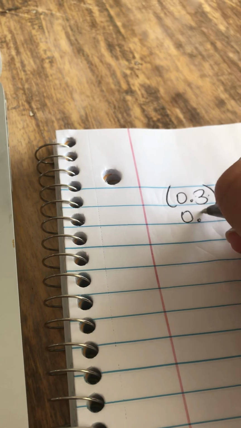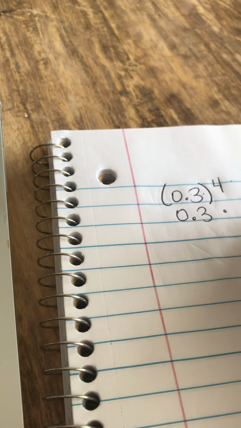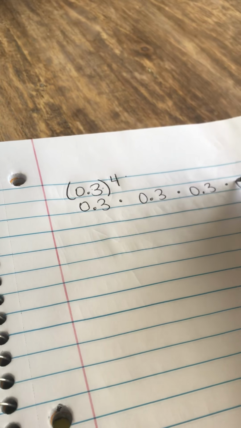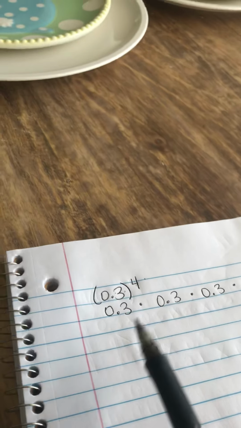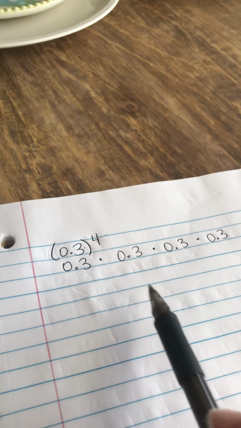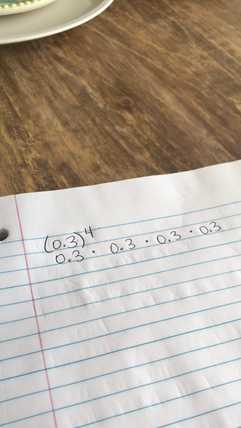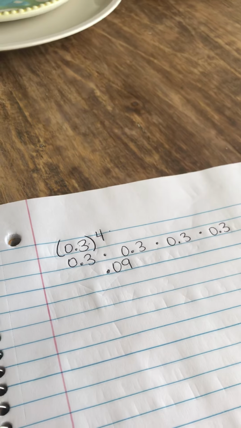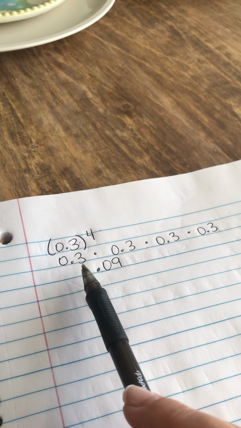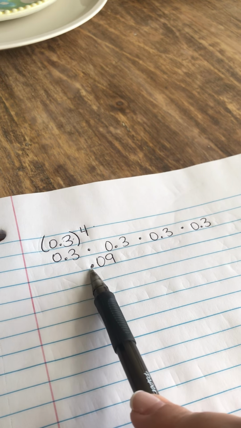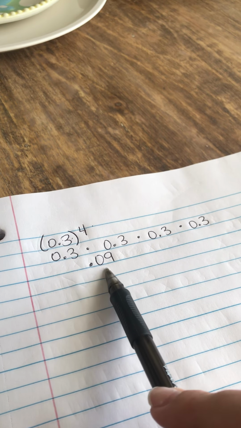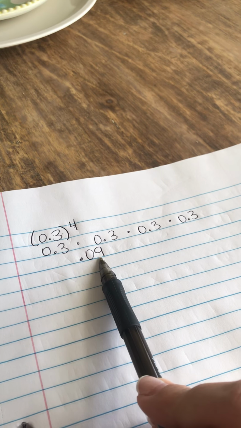So we would write that out in expanded form: 0.3 times 0.3 times 0.3 times 0.3. Okay? So then we have it, 1, 2, 3, 4 times. When we do 3/10 times 3/10, we would get 9/100. A common mistake is to just do 3 times 3 and think it's 9/10. But remember, you would move the decimal here and here, so you'd have to move it twice. So that's why we get 9/100 right there.